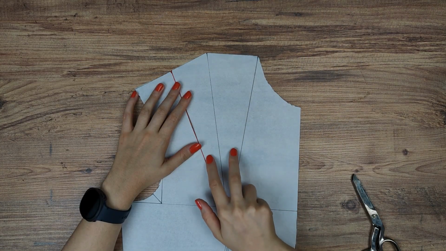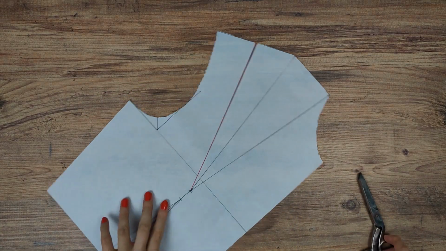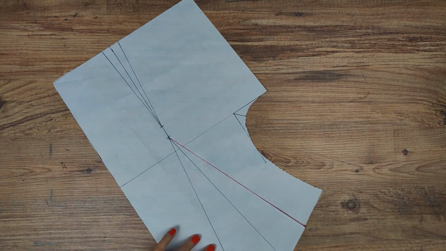Close the original bust dart and secure it with tape. Okay.